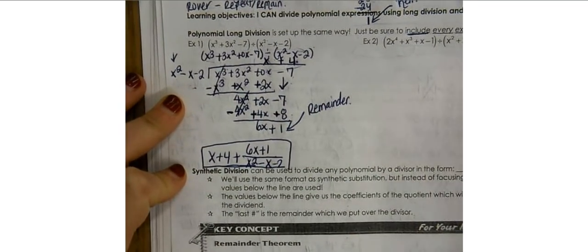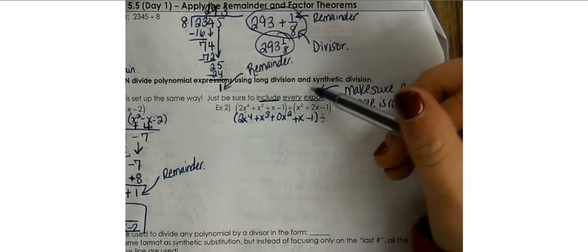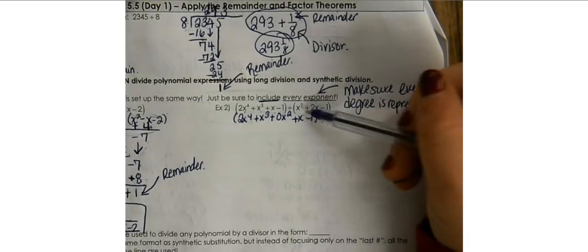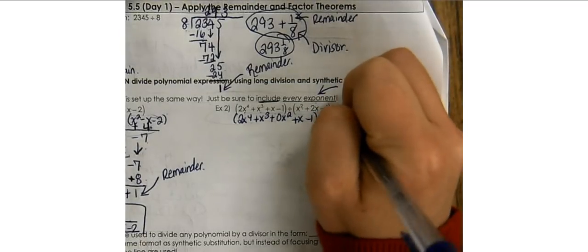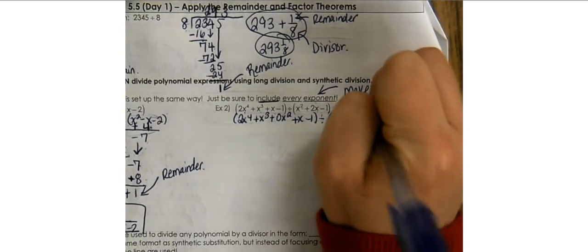Let's go ahead and try another one. So for example number 2, we want to make sure that all of our degrees are represented. So I have a 4, 3, 1, 0. So I'm missing my 2 term. So I'm going to rewrite this as 2x to the 4th power plus x cubed plus 0x squared plus x minus 1. And I'm going to divide it by, let me verify that all of my terms over here are represented. 2, 1, 0. So 2, 1, 0 sounds right. So I'm just going to write x squared plus 2x minus 1.